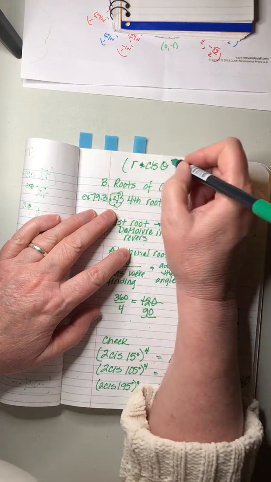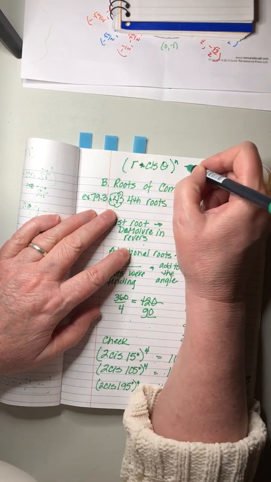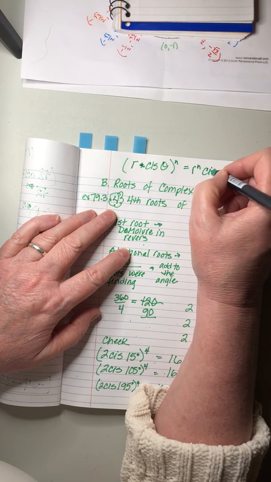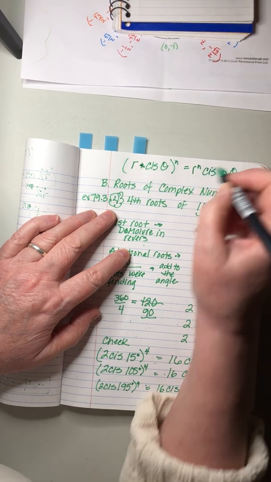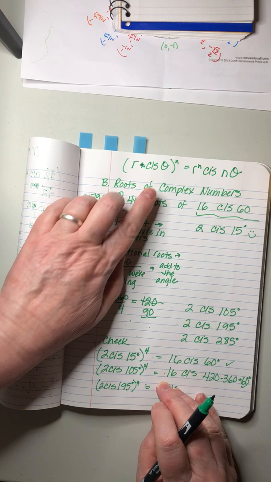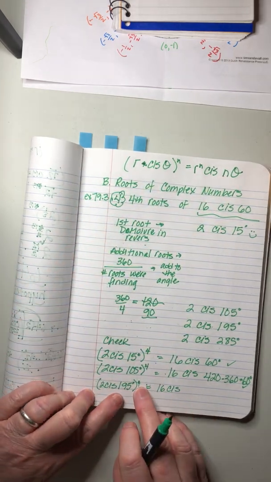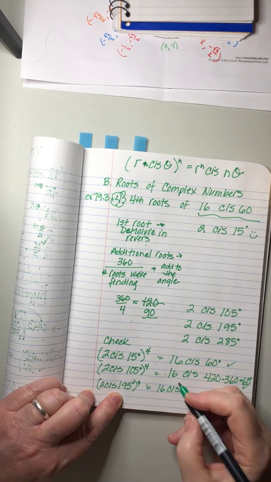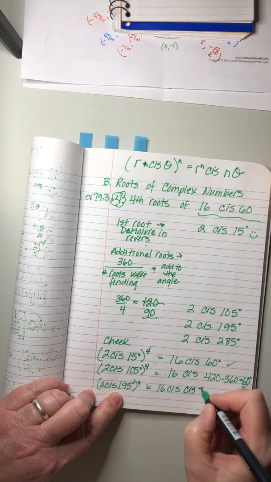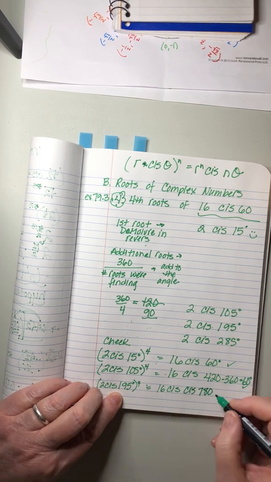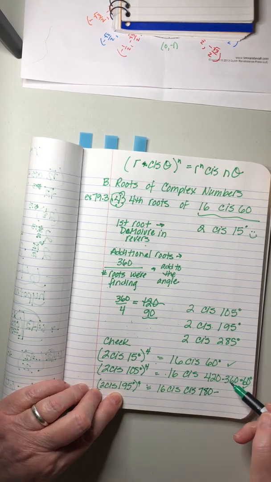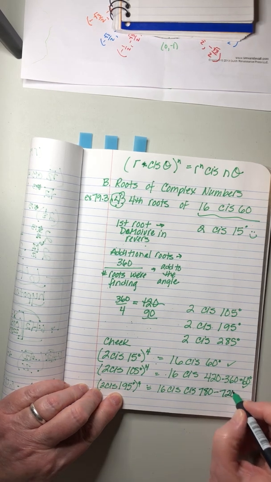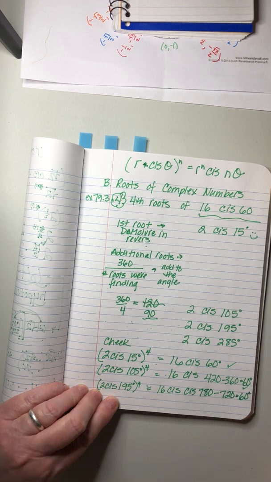There's not a plus sign there. We take the exponent down and we multiply it by the angle. So we're multiplying 195 times 4. It would be 800 minus 20. It must be 780. And then we can subtract 2 rounds, right? 360 and 360 are 720. And look, there's our 60 degrees again.